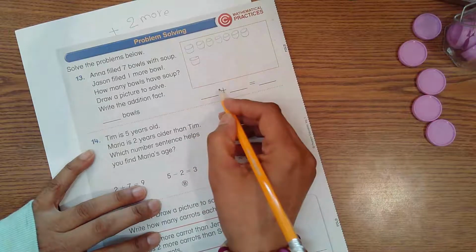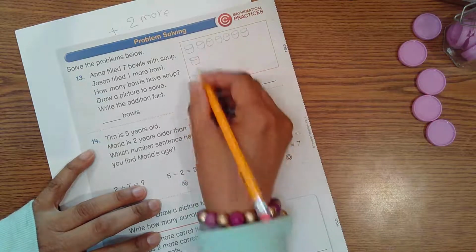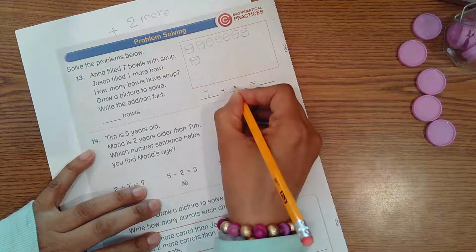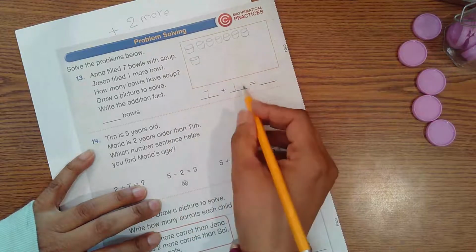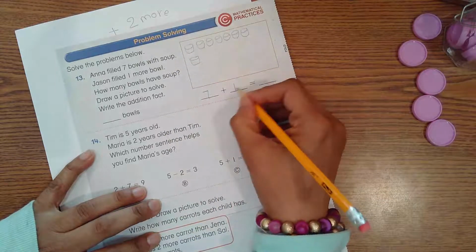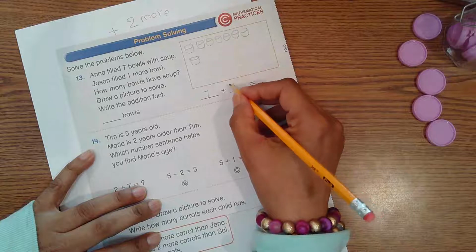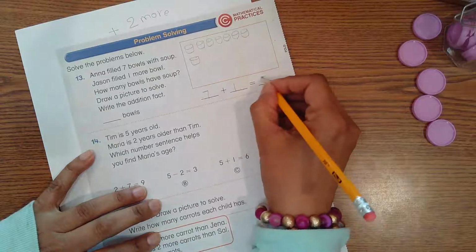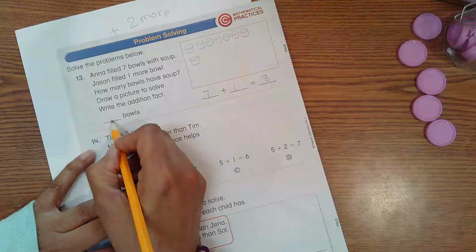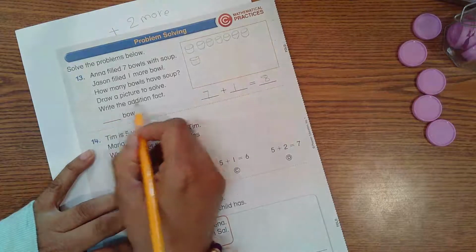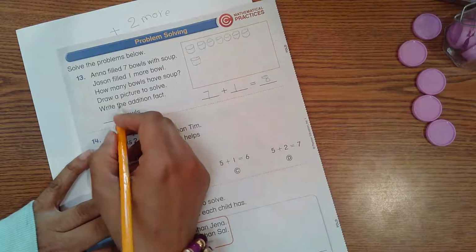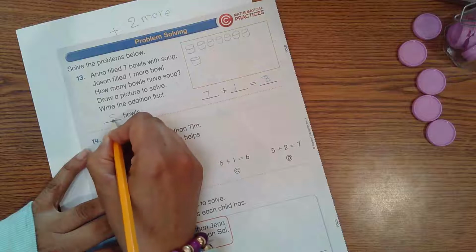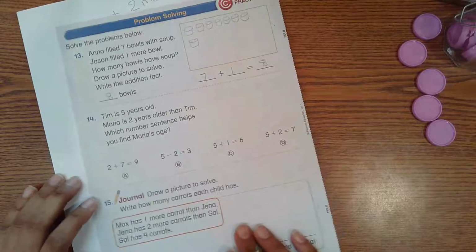So over here, to write my equation, 7 plus 1 more, right? How many total? 1 more than 7? Or 1 plus 7? Very good, 8. So over here, how many bowls did Jason fill? He filled 8 bowls. Very good.